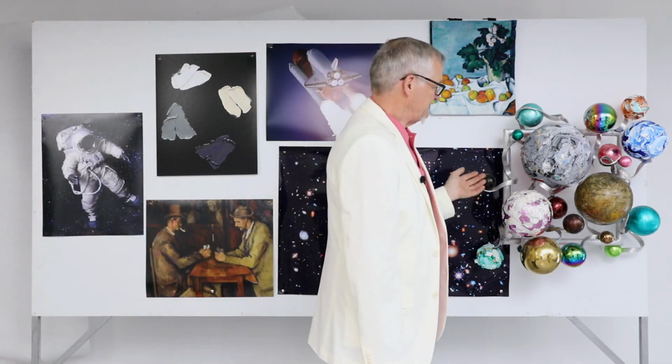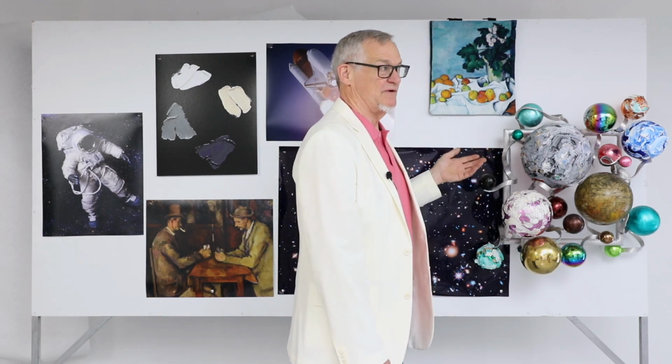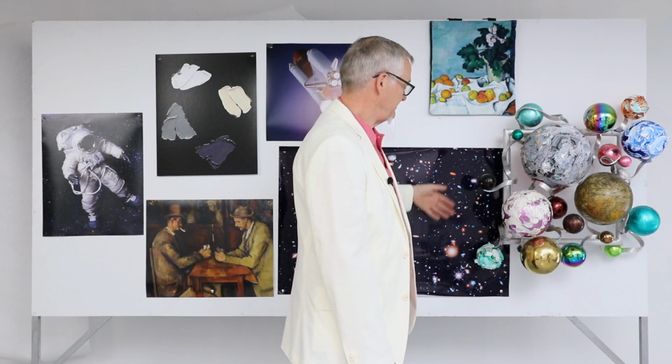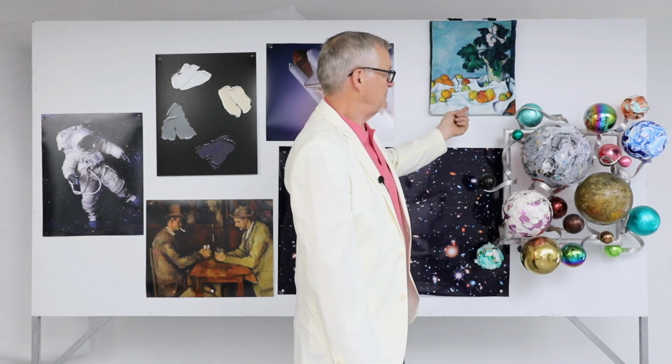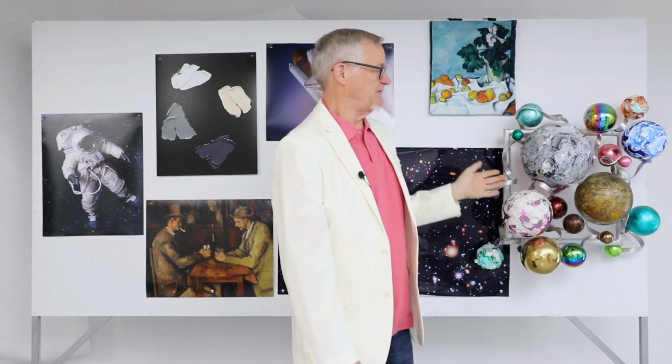This is one of my pieces, and it's inspired by Edwin Hubble's deep field photo. Similar to this is more detailed, and I just want to compare it to Cezanne's apples. This is real space. It's free floating. I think it's a picture. You can call it a relief, what you want. It's not a sculpture. It's free floating.